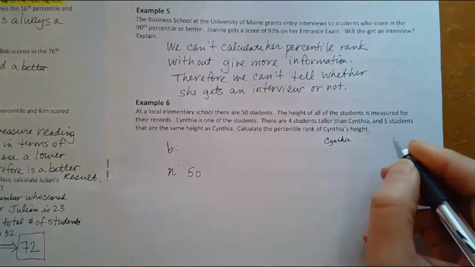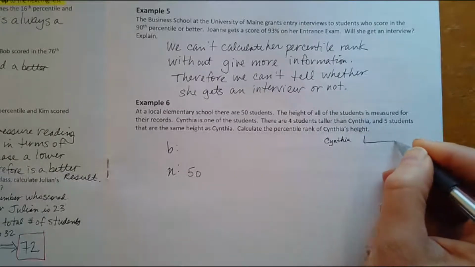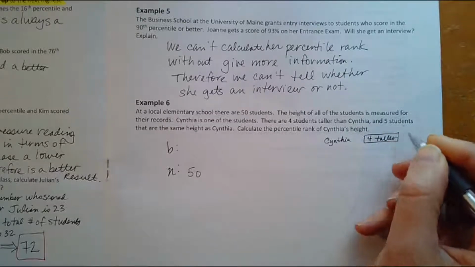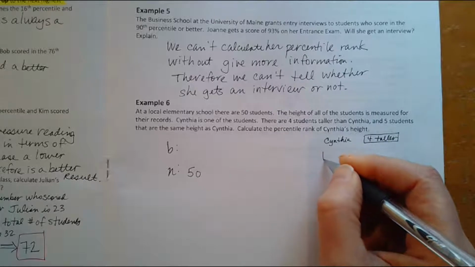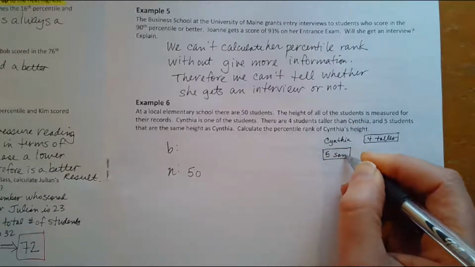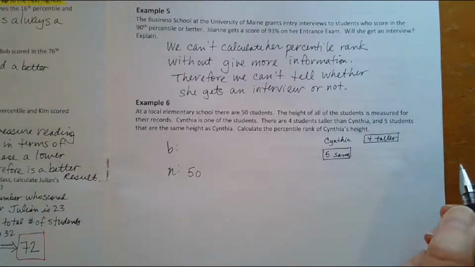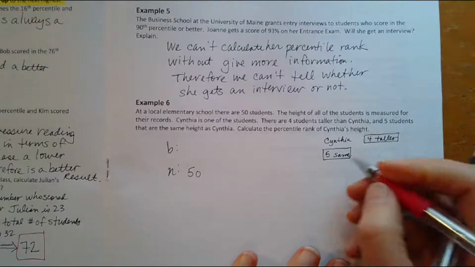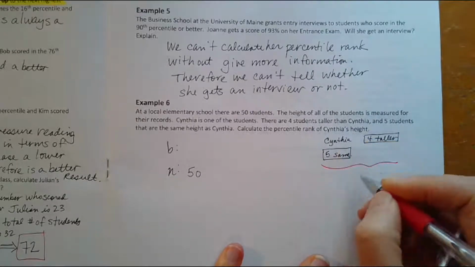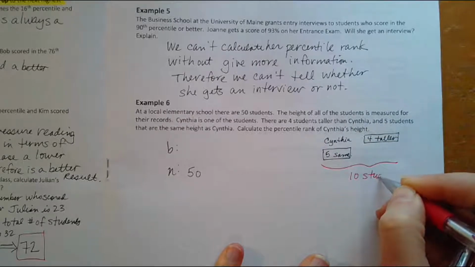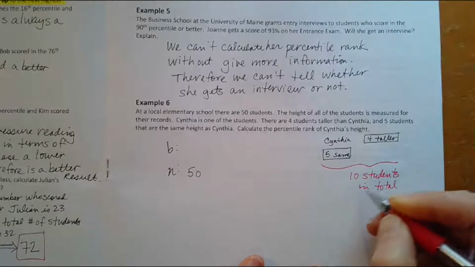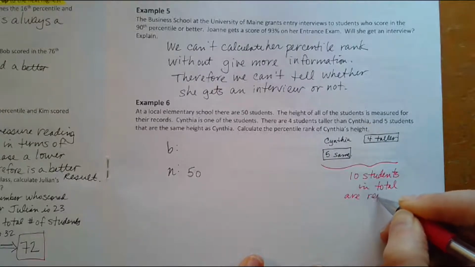Okay. So 4 are taller. And 5 are the same. This is my little system. I don't know if it makes sense. So that means in total, how many students do I have represented here? 4 and 5 is 9 and 10. 10 students in total are represented here.